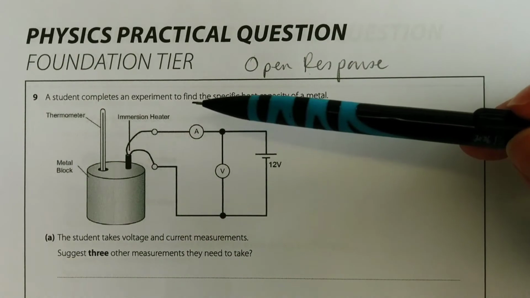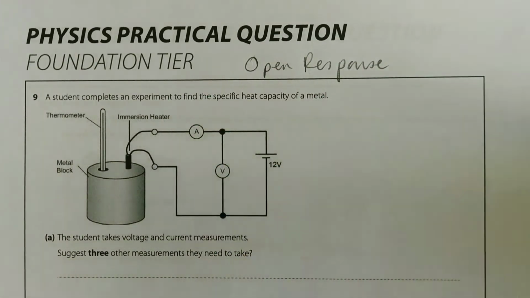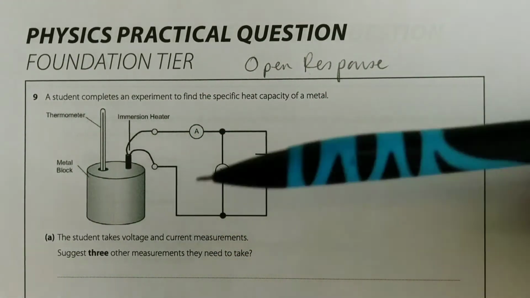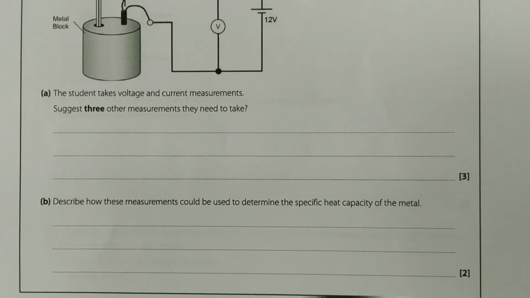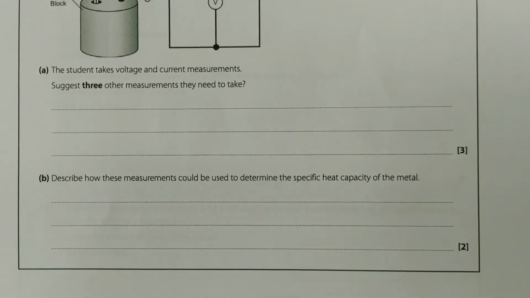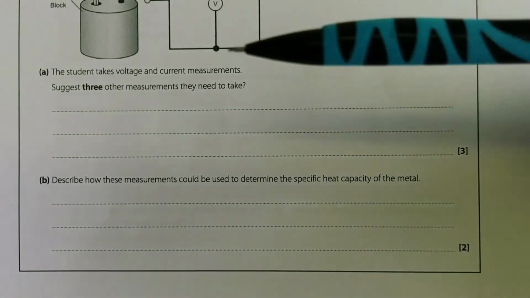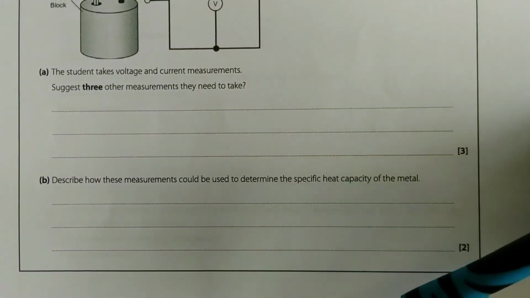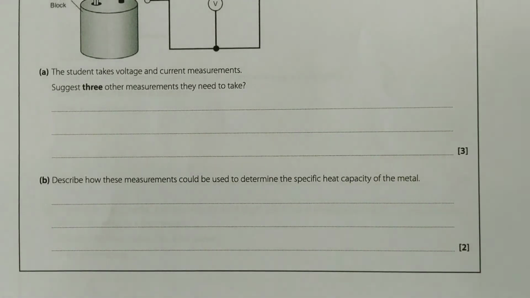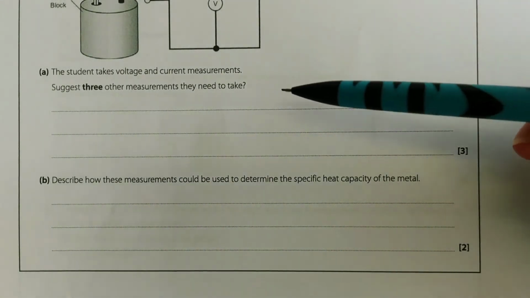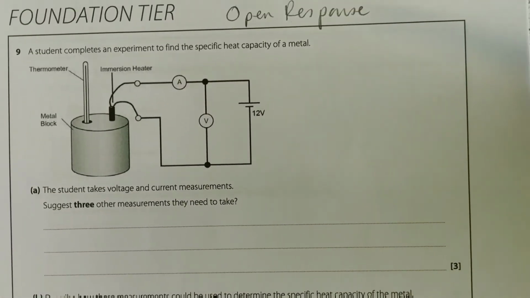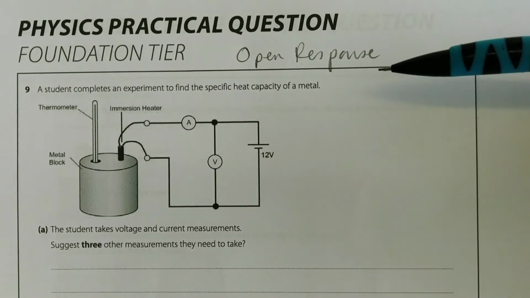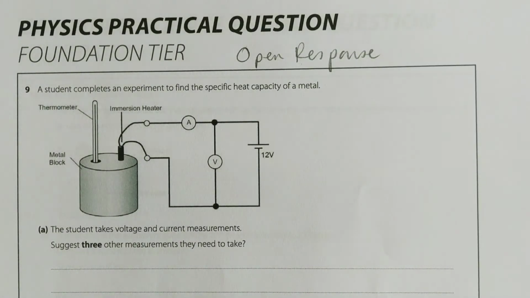This one is about the practical to do with calculating the specific heat capacity or measuring the amount of energy which is transferred to this block. We'll say one more thing about this one before you maybe pause the video and have a go, is that even though it's open response and it's meant to be a worded answer, it refers to and uses some equations from the GCSE Physics. A lot of the time, even if they're open response questions, the equations are still going to help you solve the questions in physics.